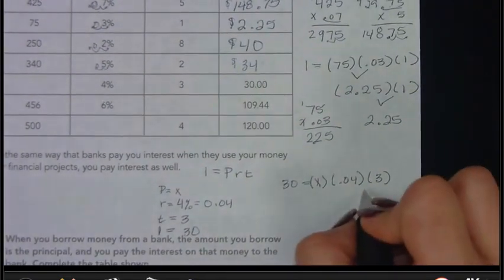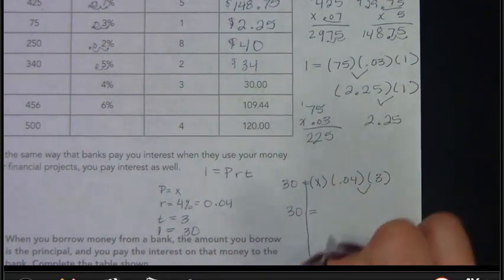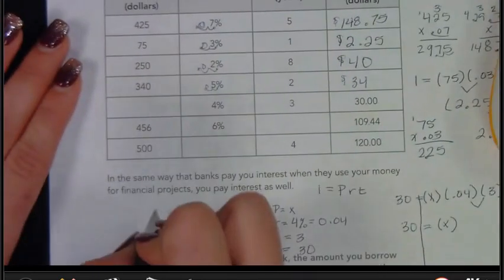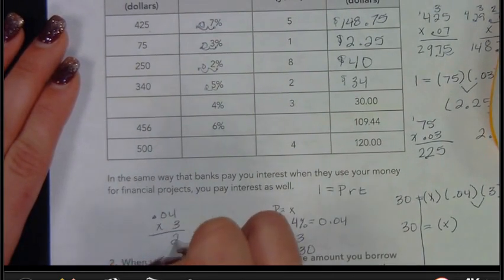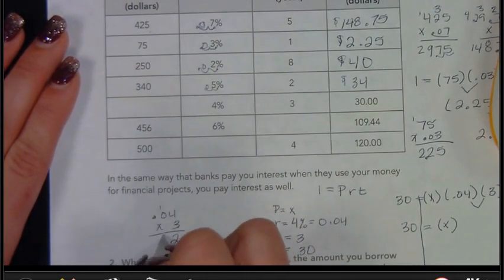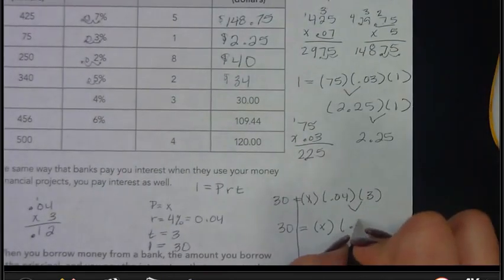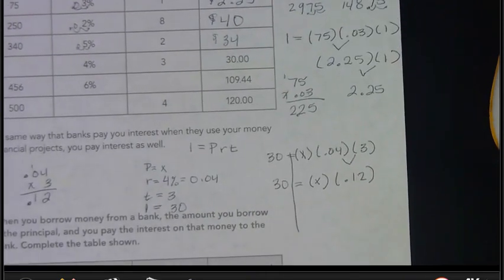All right, we need to go ahead and multiply these two numbers first, so that way we can try and get x by itself. So we're going to have 0.04 times 3. Well, 3 times 4 is 12. 3 times 0 is 0. We'll bring down that 1. And I have a place value of 2. So I have 0.12. Now comes our one-step equations.